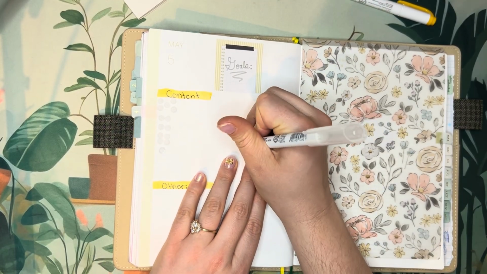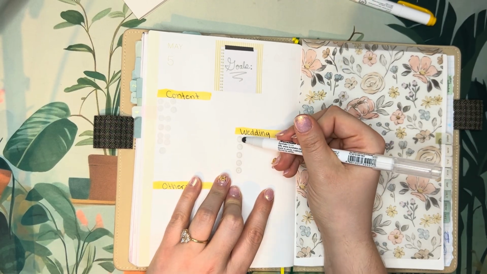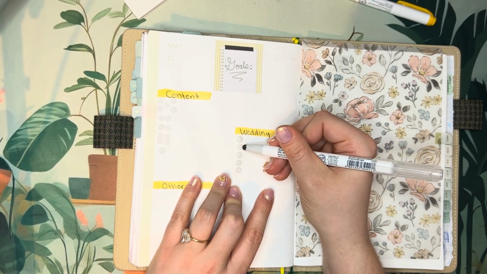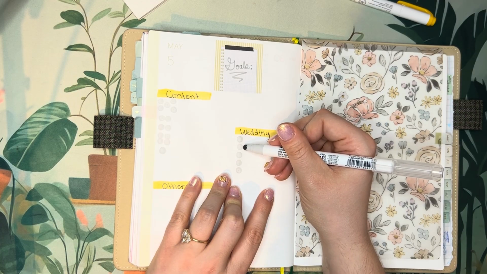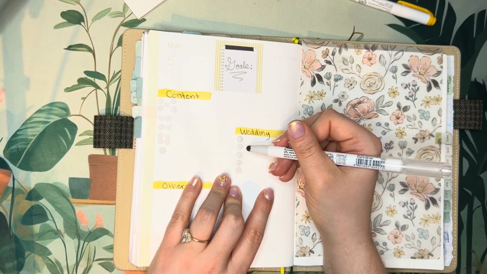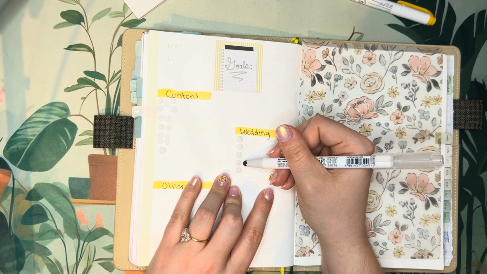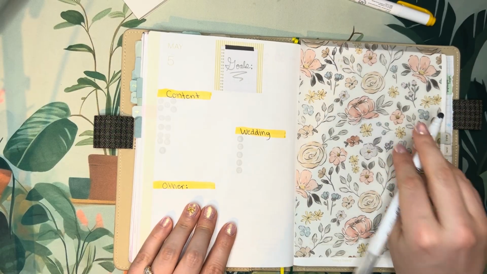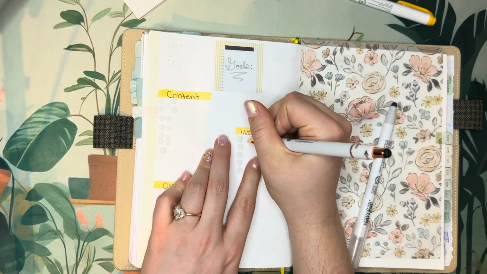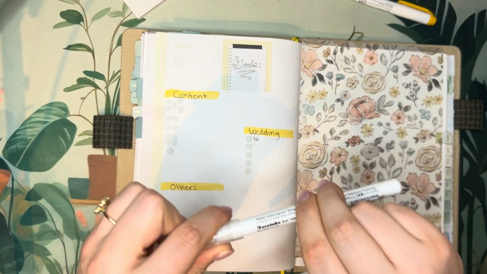For my wedding, I have my first fitting. We have to put the deposit on the flowers. And then I have our detail meeting, our vendor preview, and then I want to choose our food, which happens after the vendor preview. So I'm going to write that in. And I'll write the content ones in while I am at it here.